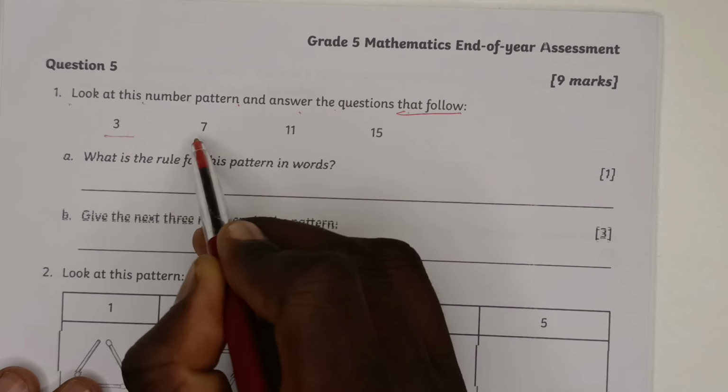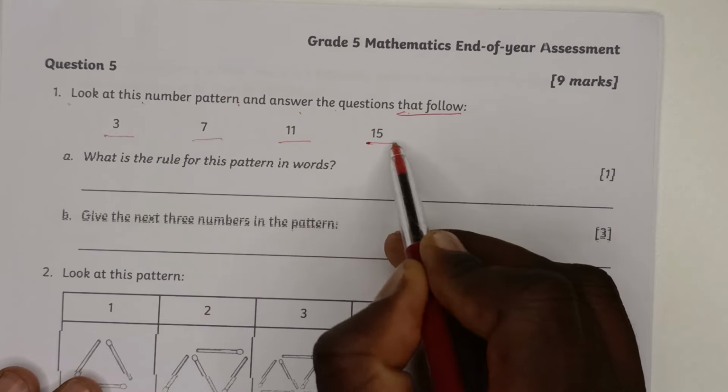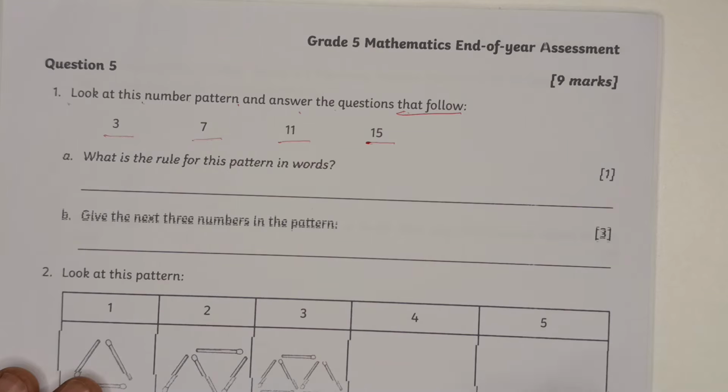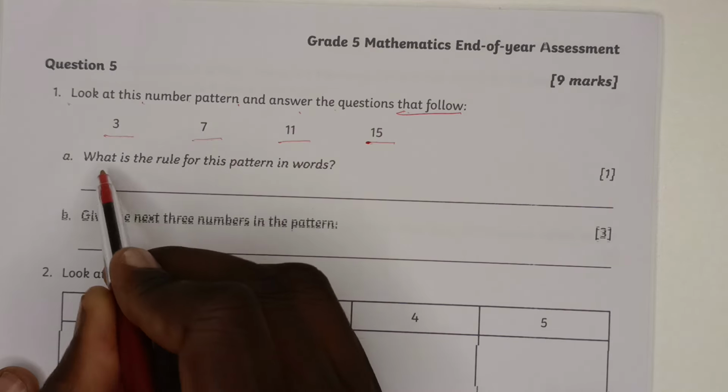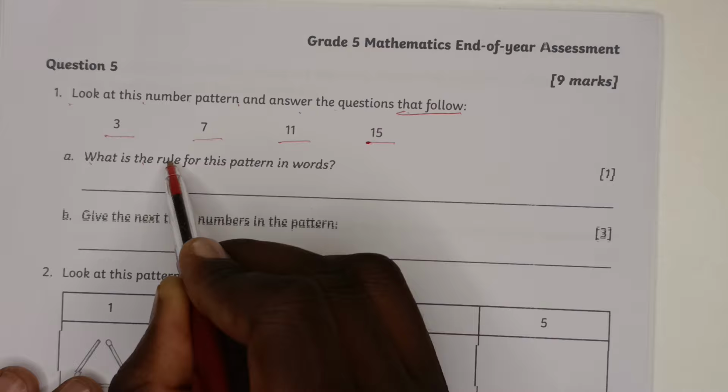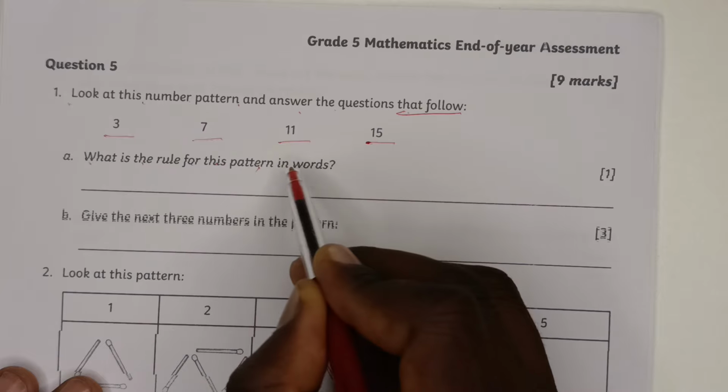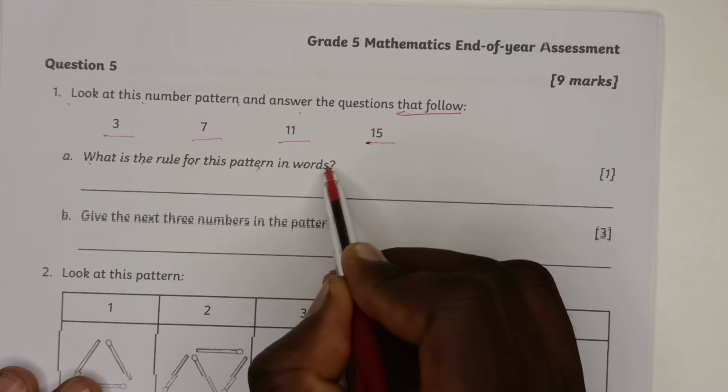So we have got 3, 7, 11, 15. The first question says, what is the rule for this pattern in words?